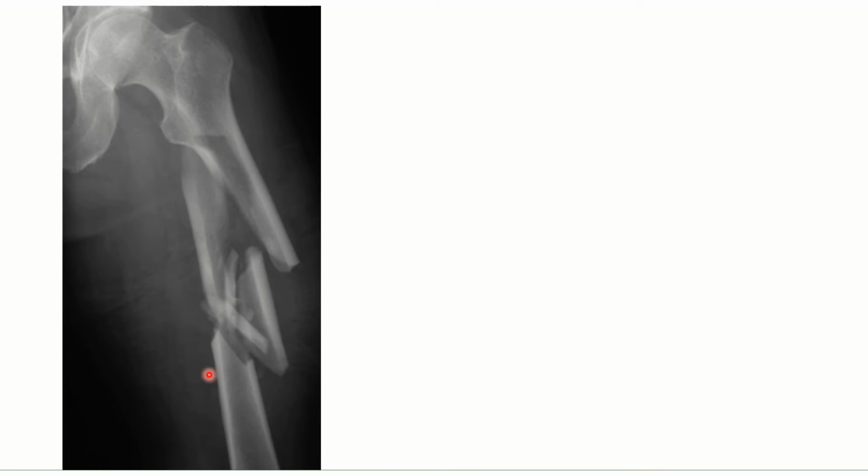There's a fracture of the shaft of the femur, and it is quite comminuted and segmental. There are a lot of pieces. You can see there's one piece here, one piece here, one piece here. So this is a comminuted segmental fracture of the shaft of the femur.